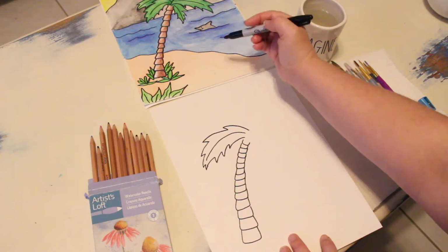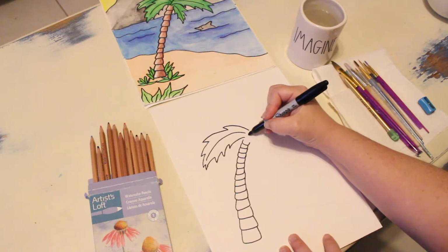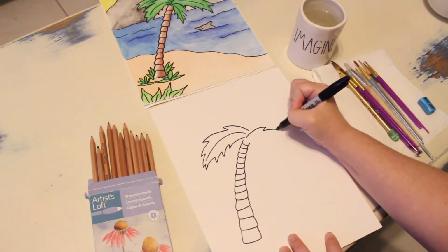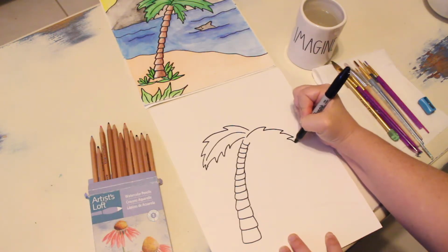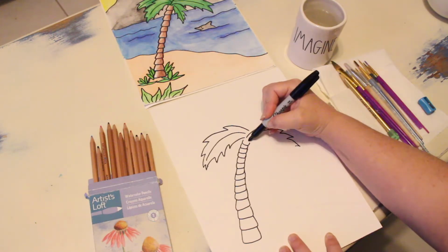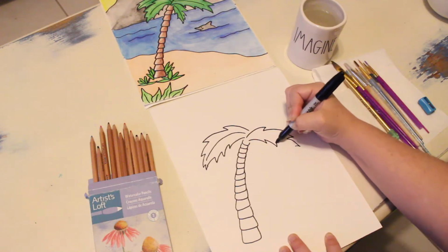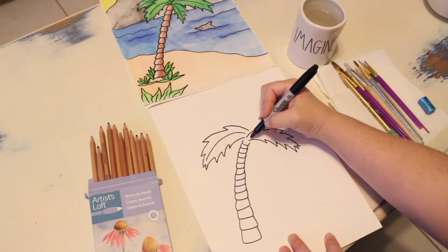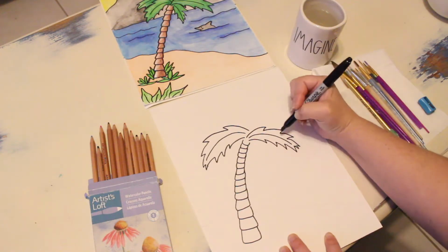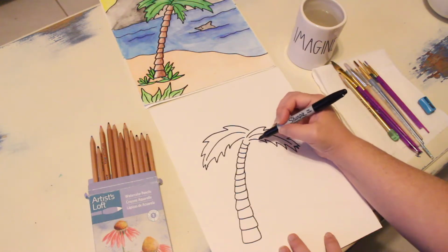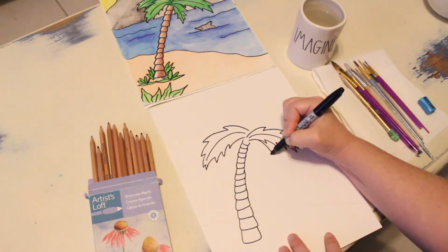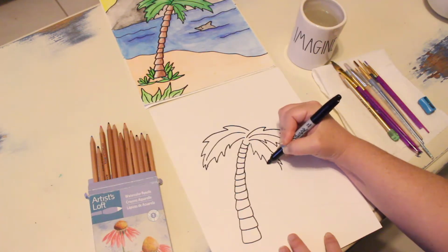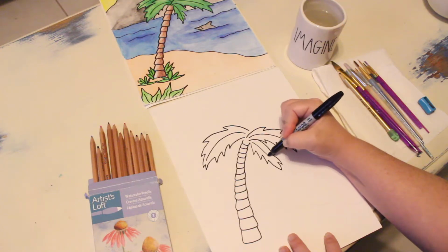And now we're going to do the other side. We're going to do the larger one, so this one right here. We're going to come in towards the middle using that same technique. Like that. Now we can have another one coming forward. And this one can be shorter because it's actually further away from us.